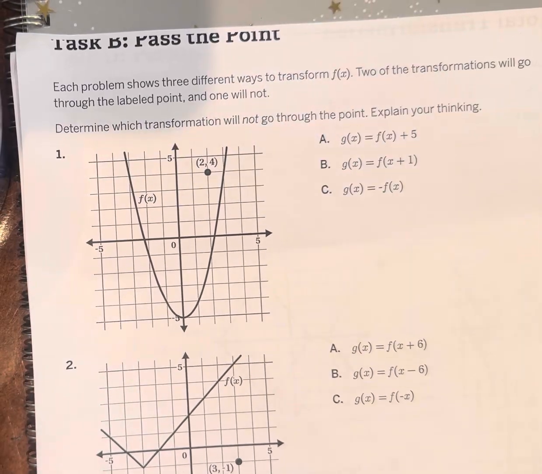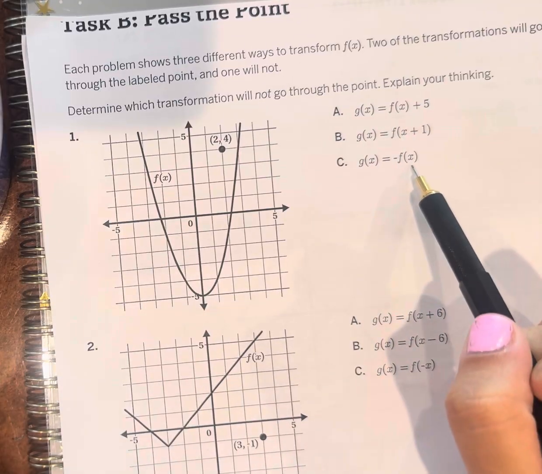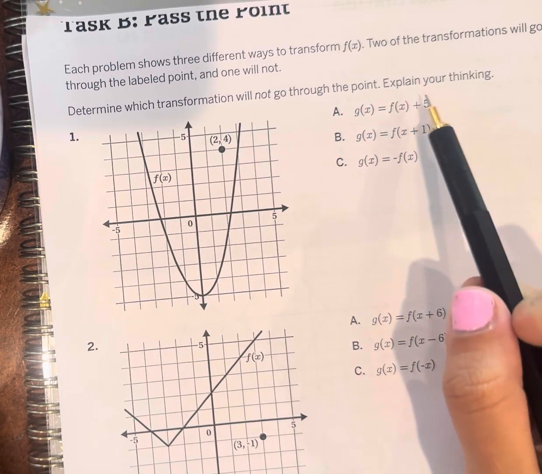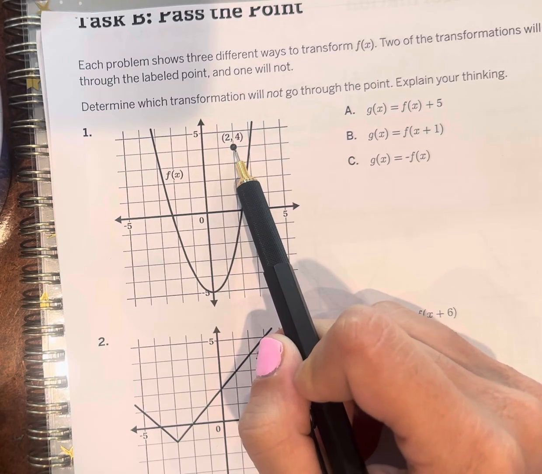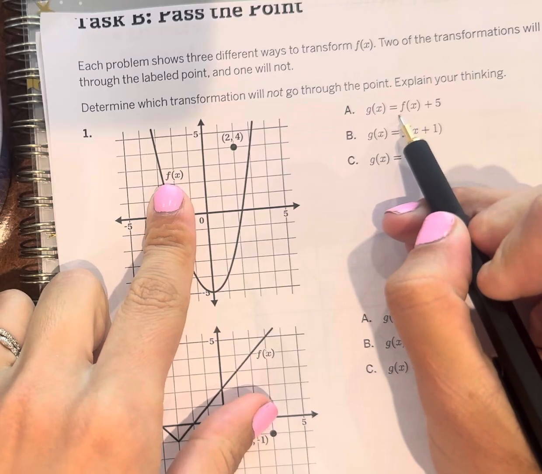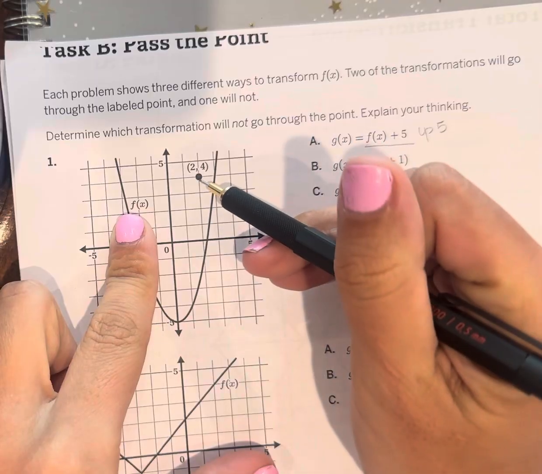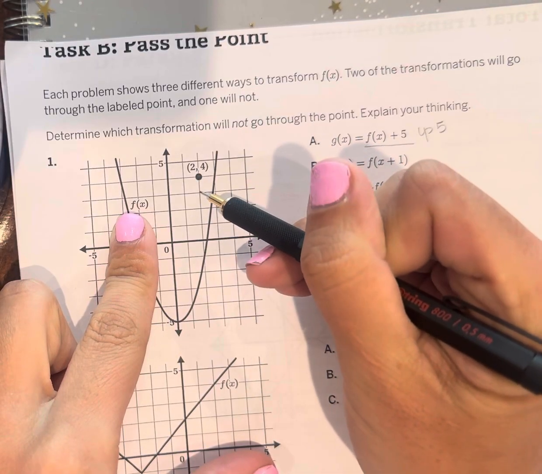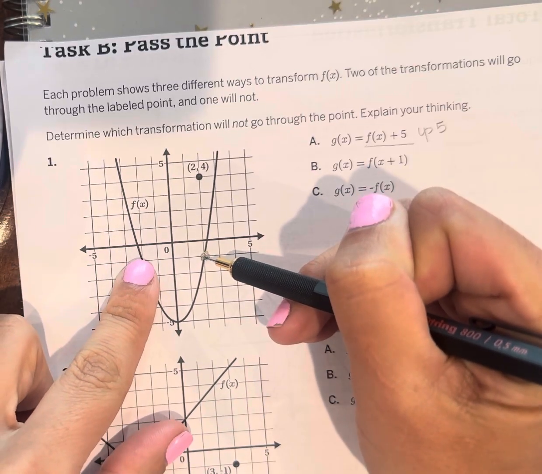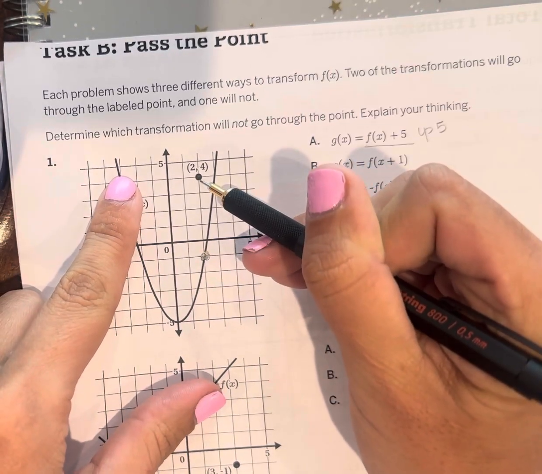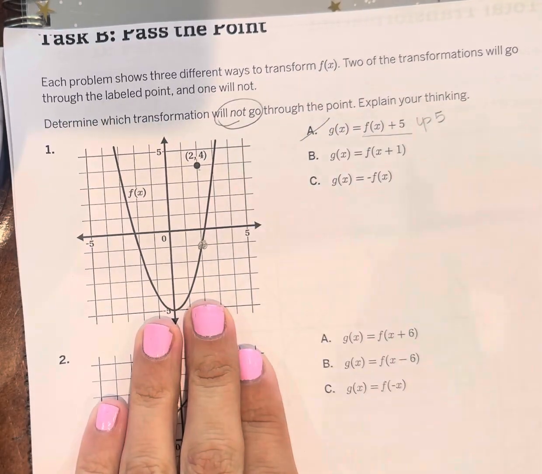Okay, now let's look at task B. Task B wants to show me 3 transformations and have me figure out which of these 3 would not go through the given point. Okay, so let's take a look. If I take f of x and I move it up 5 units, would it go through this point? Well, let's see. Is there a point down 5 that, when this guy gets up and walks up 5, will fall right there? Yes, there is. So that's not the correct answer. We want the one that does not go through.